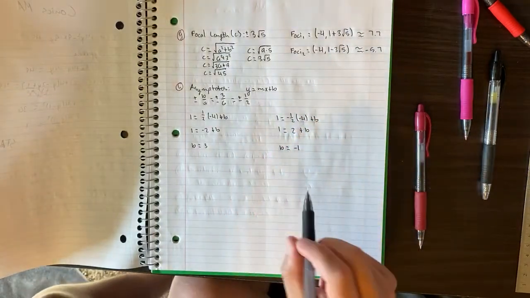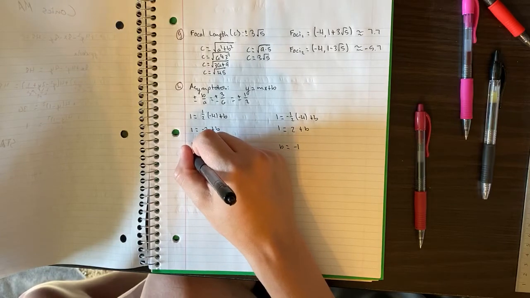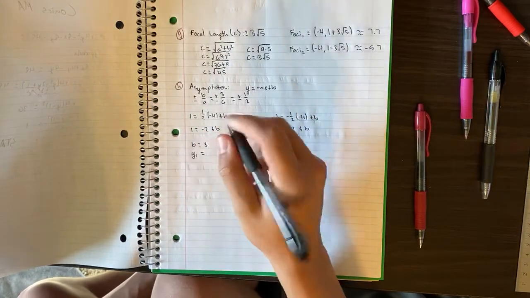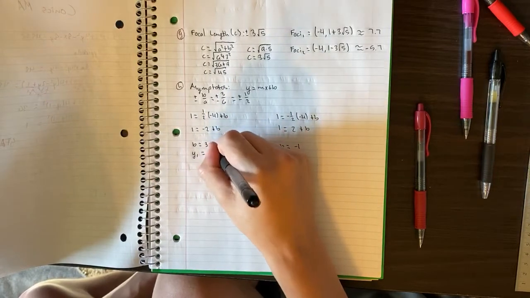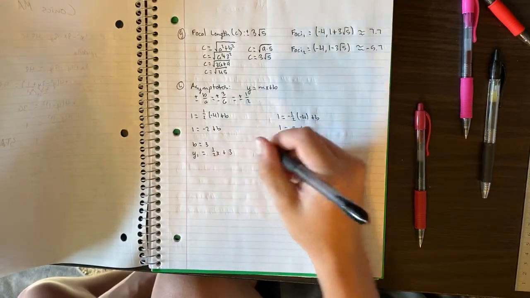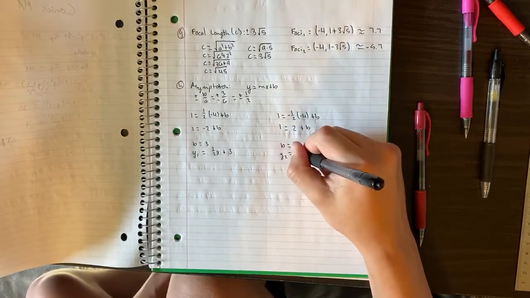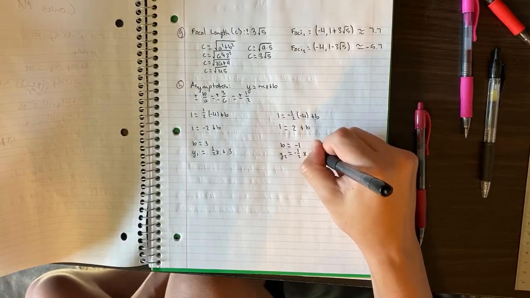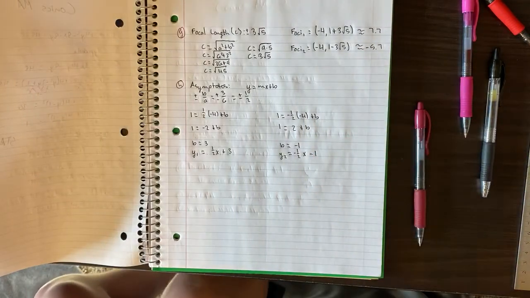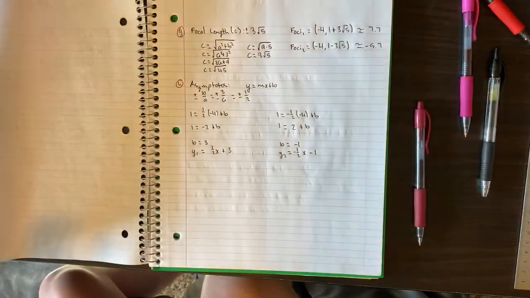Now we can put these back in here to get our asymptote 1 equals half x plus 3. And our asymptote 2 is going to be -1/2 x minus 1. Now, we're going to go ahead and put these on our graph.